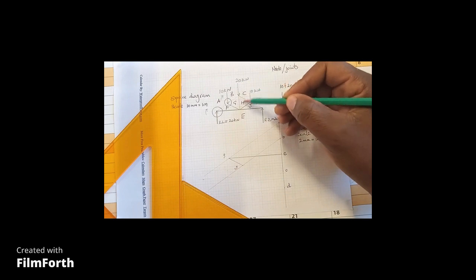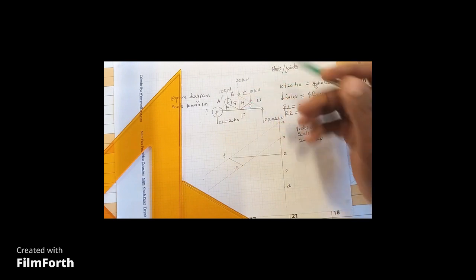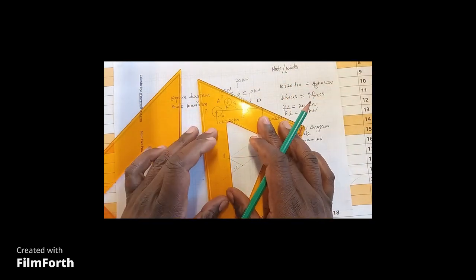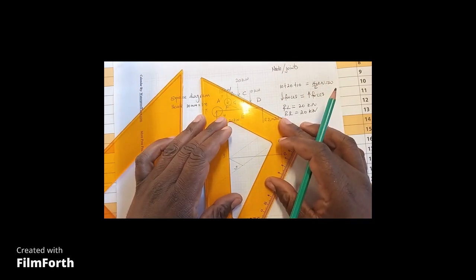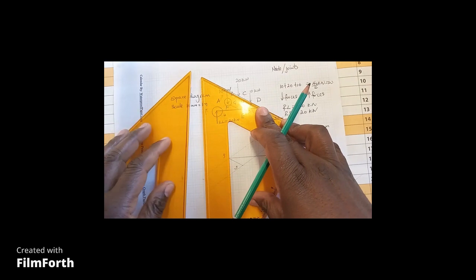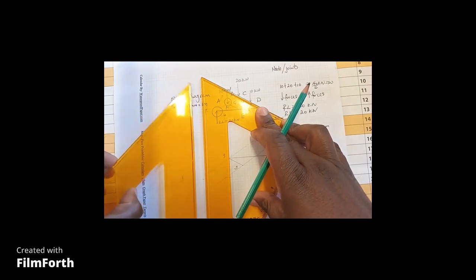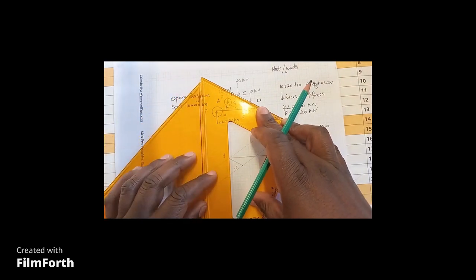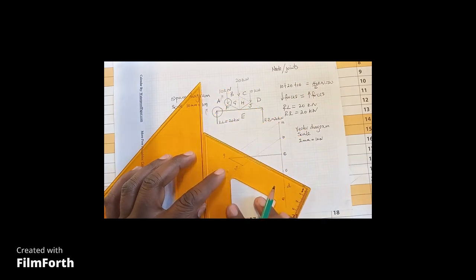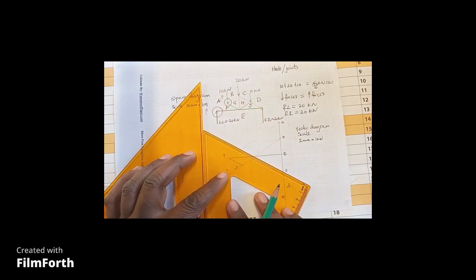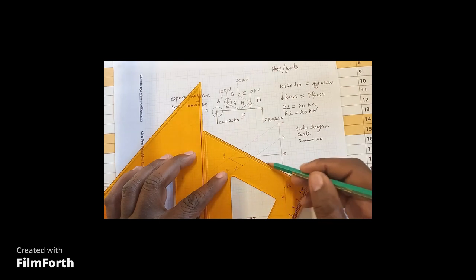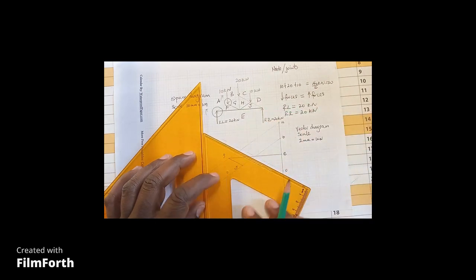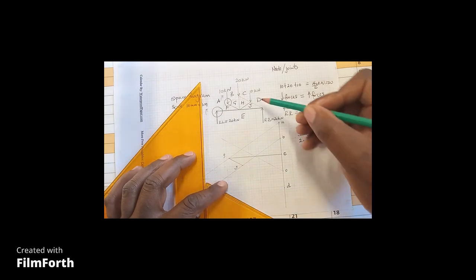We now need CH. That's our CH. This is the line that I'm supposed to bring here, so you align and transfer that line. Okay, that's CH.